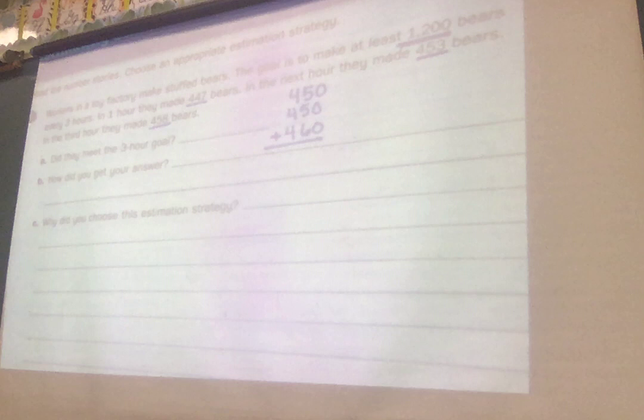150. So she has 150. She needs 250. She has 150. How much more does she need? Tristan? 100. About $100. Very good.